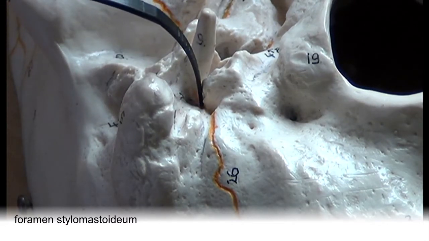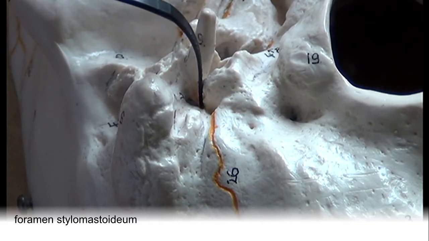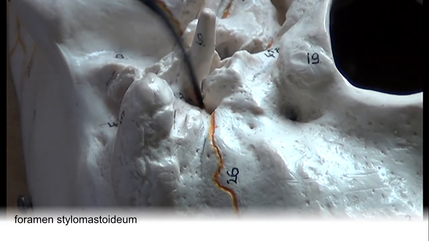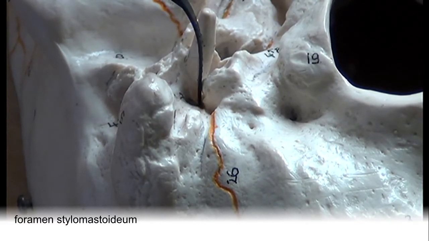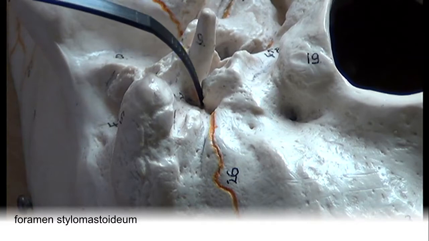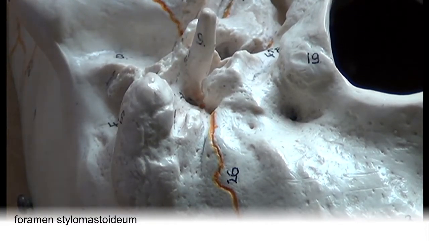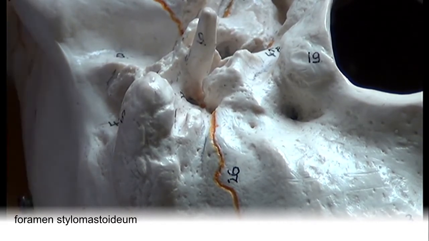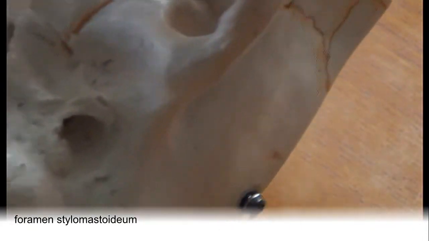Very important orifice through which some nerves pass. For example, nervus facialis, the seventh cranial nerve, passes through the foramen stylomastoideum.